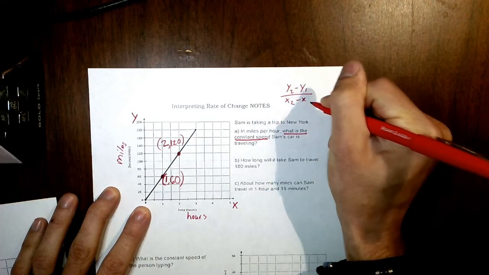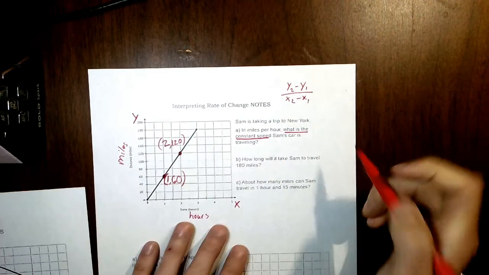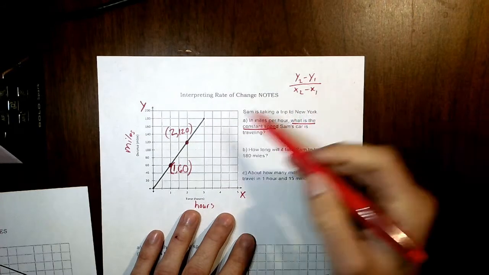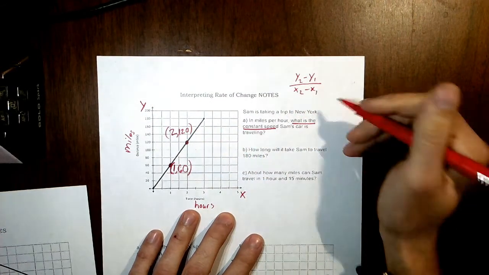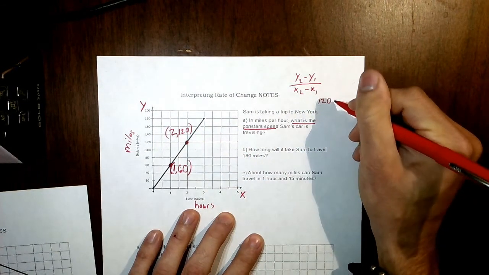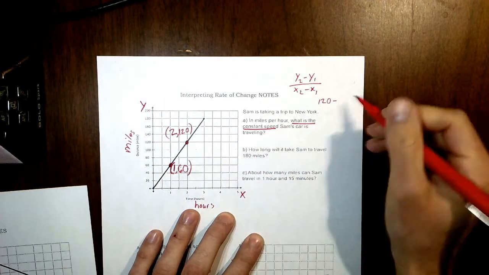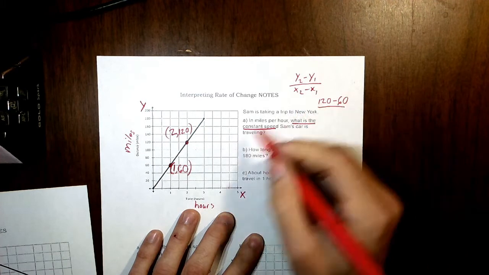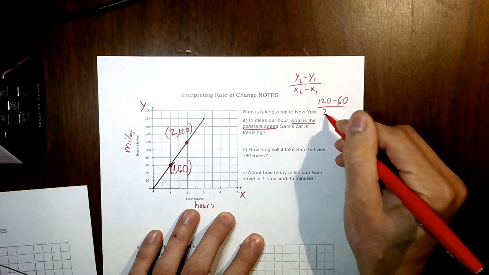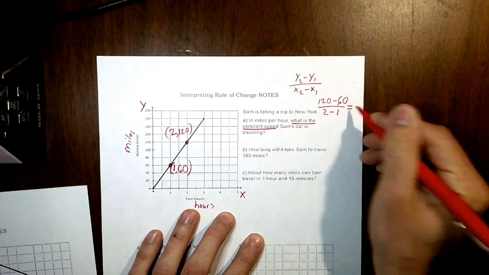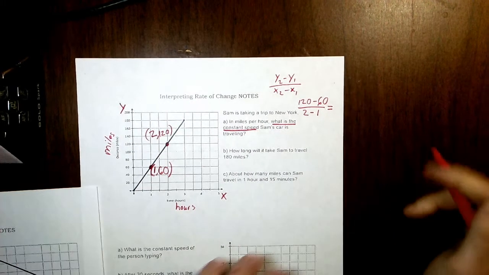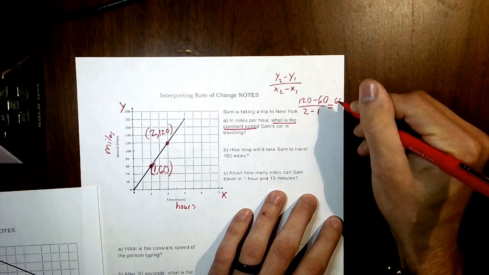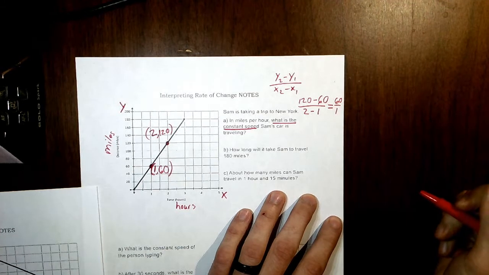Y'all should be pros at this by now. We're just taking our second y value, which is 120, and subtracting our first y value, which is 60, and then doing the same thing with our x's. We have 2 minus 1. Does anyone know what that equals? 1, right? And it's 60 over 1, which simplifies to 60.